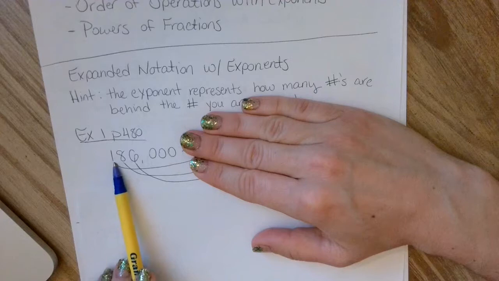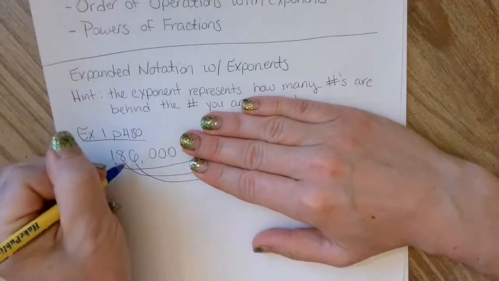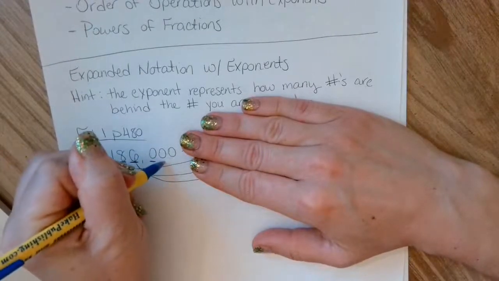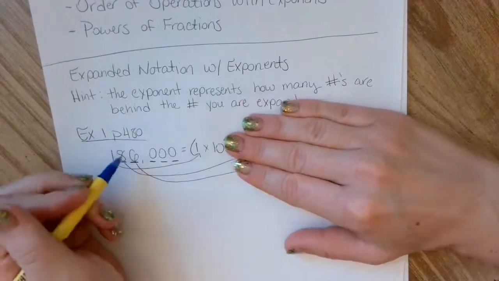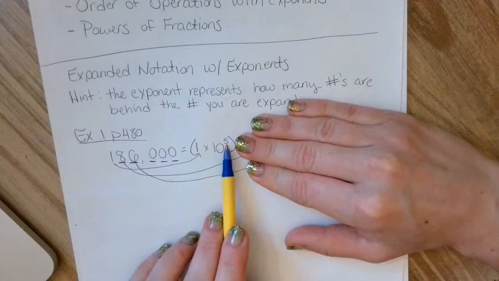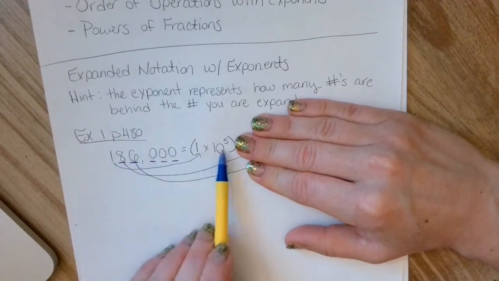So count with me, how many places are behind that 1? So I have 1, 2, 3, 4, 5. So that means that I am multiplying a 1 times 10 to the 5th power because I have 5 places behind the 1.